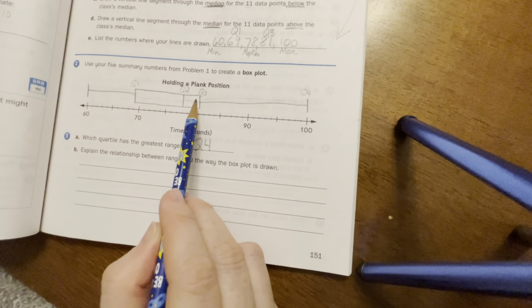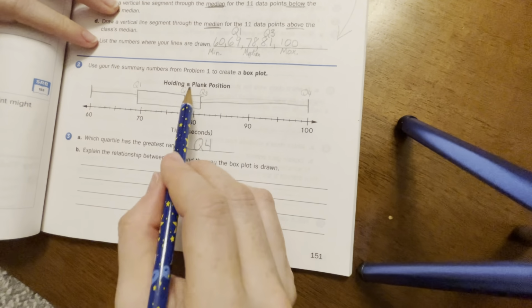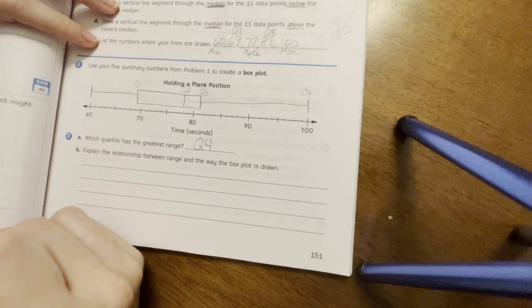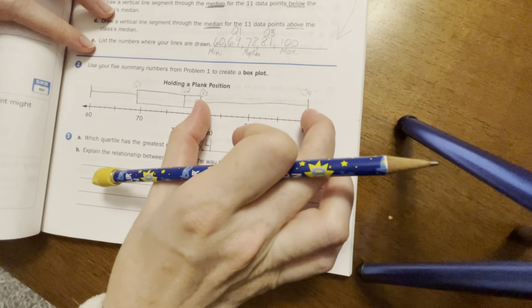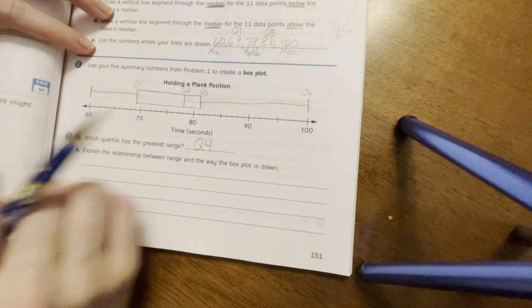So we can say something about that the bigger the quartile is, the greater the range is, right? The more spread out this is, the bigger our range is going to be.